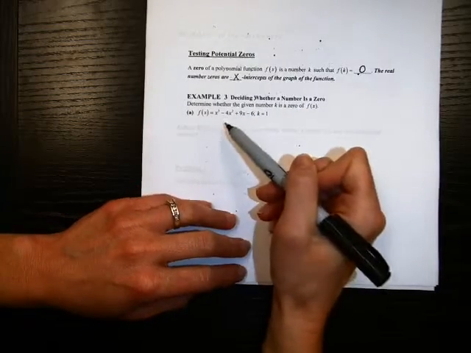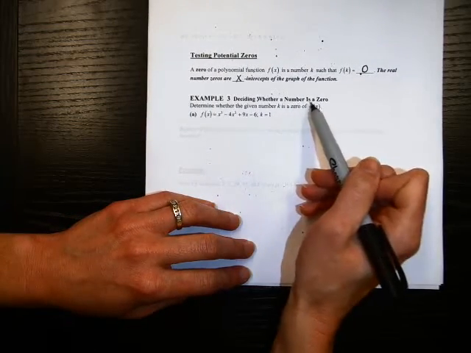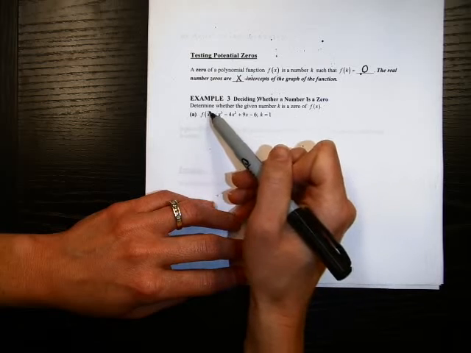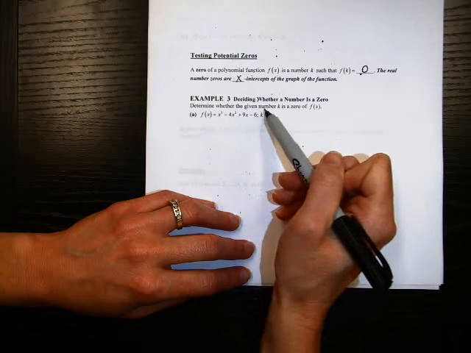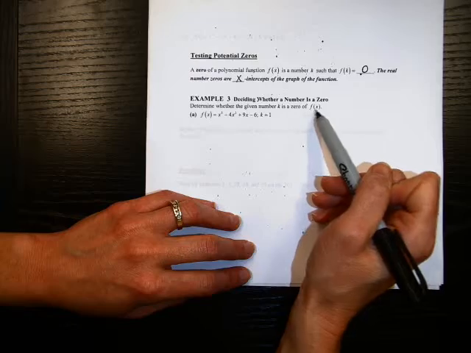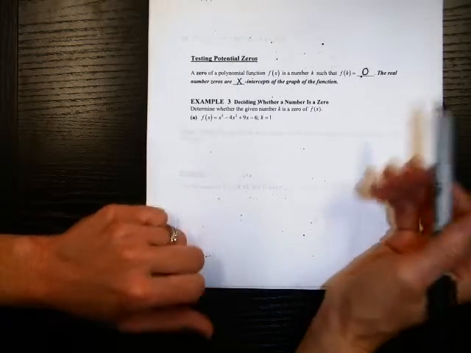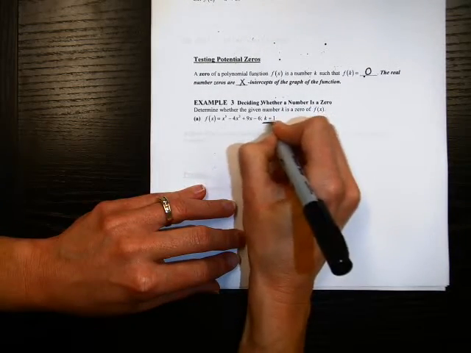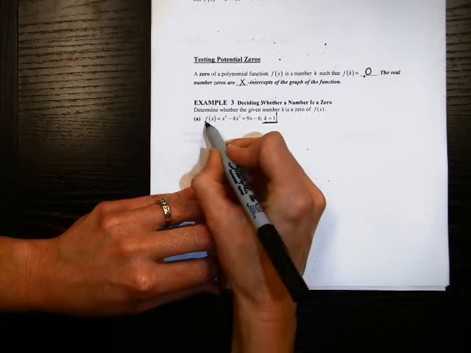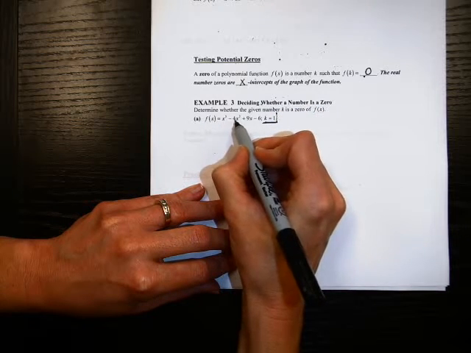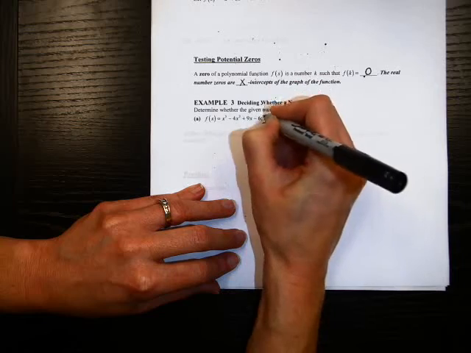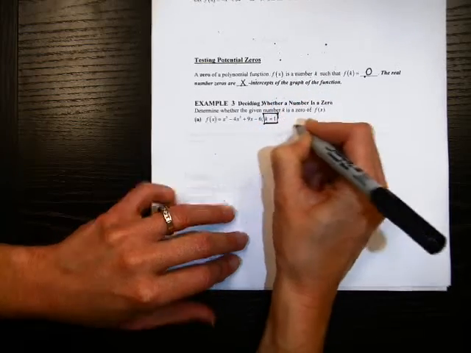So let's look at example 3, deciding whether a number is a 0. Okay, so we're going to determine whether the given number k is a 0 of f of x. Here they're giving me f of x is equal to x cubed minus 4x squared plus 9x minus 6. And on the end here they say k equals 1.